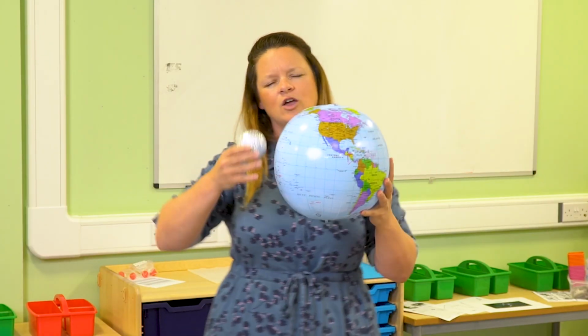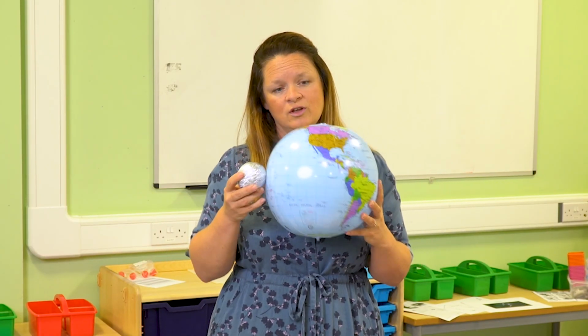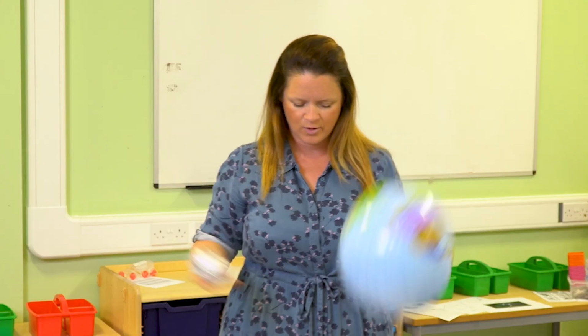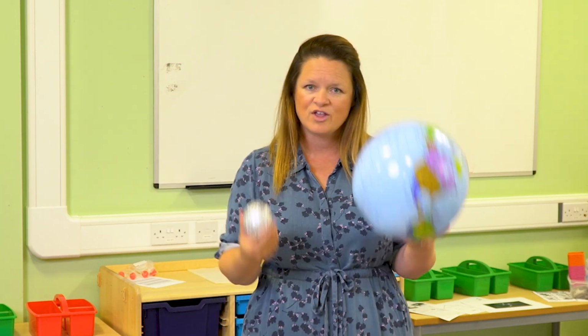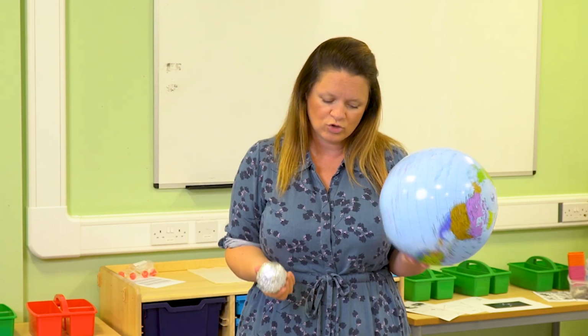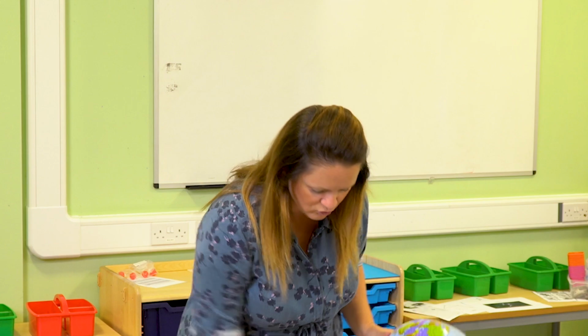Then a good idea would be to get the children to hold the Earth and the moon, and then move about in your classroom. Say, where could the moon be in relation to the Earth? You can get them to move around and see what they think. Once they've decided where the Earth is in relation to the moon, if they were these sizes, you can show them a model using these and some string.